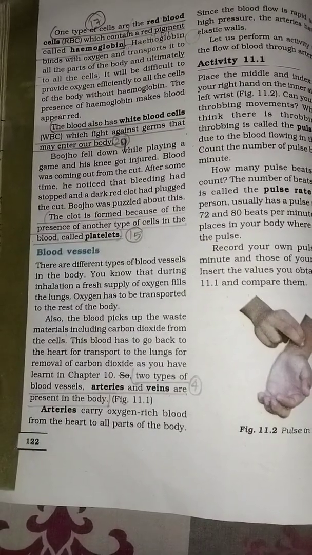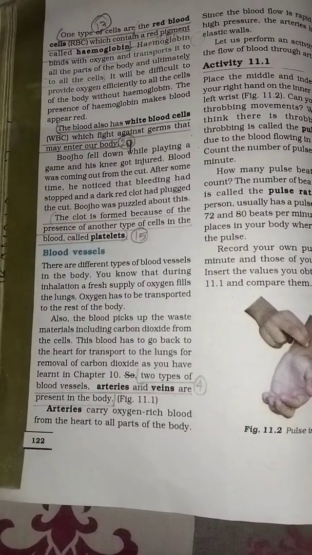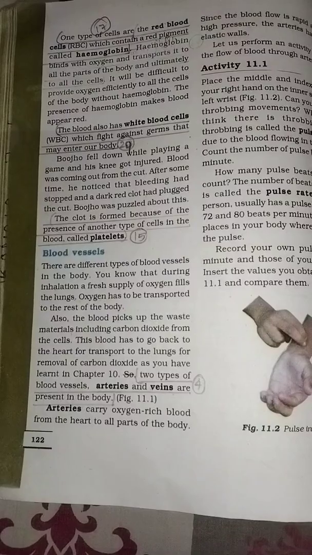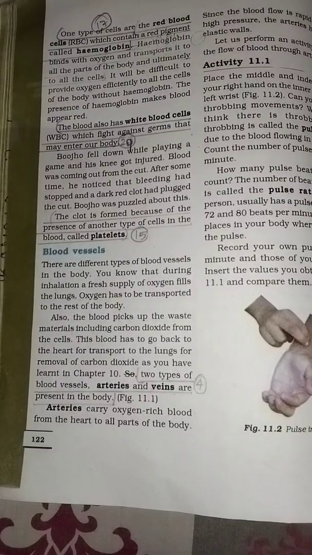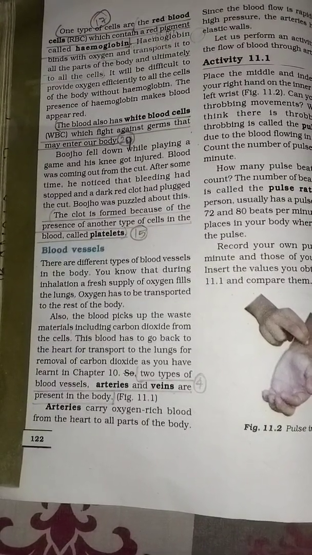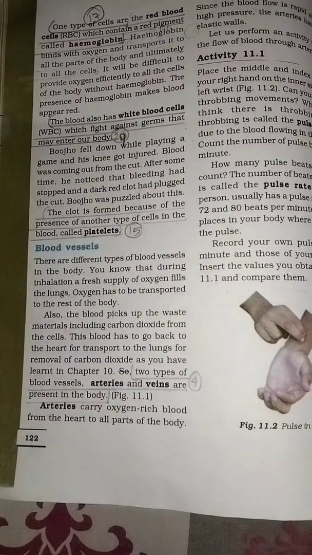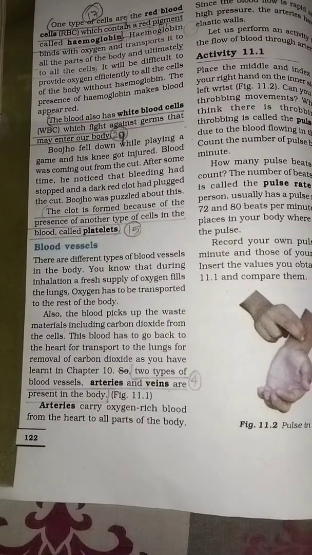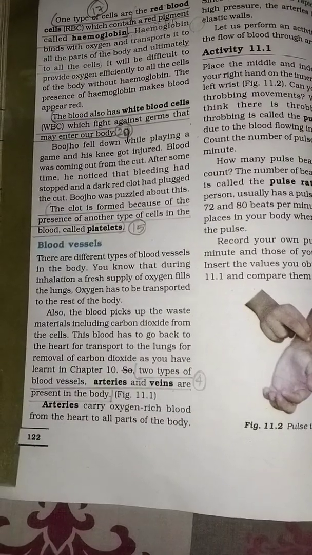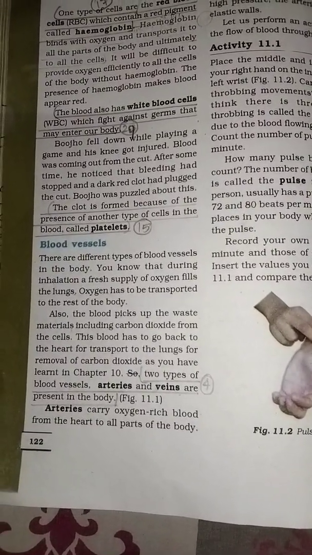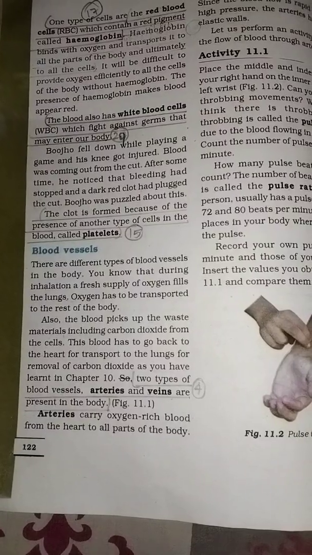Another type of blood cell is the white blood cell or WBC. White blood cells fight against the germs which may enter our body. When we fall ill, our white blood cells fight with the germs that enter our body.